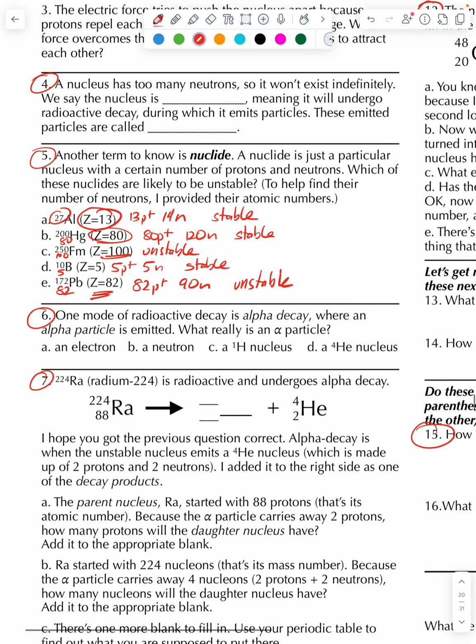Okay, in alpha decay, what gets shot out, the radiation that is being shot out, we call an alpha particle, but what it really is, is a helium-4 nucleus.